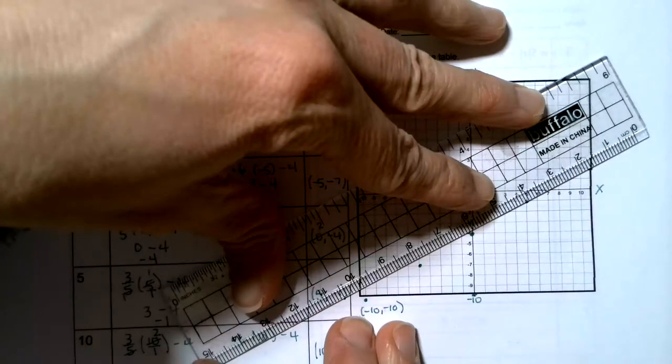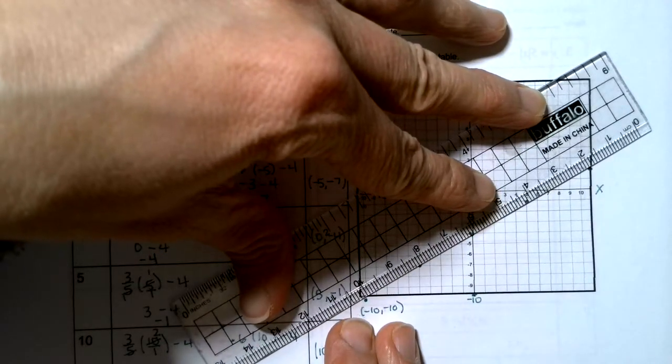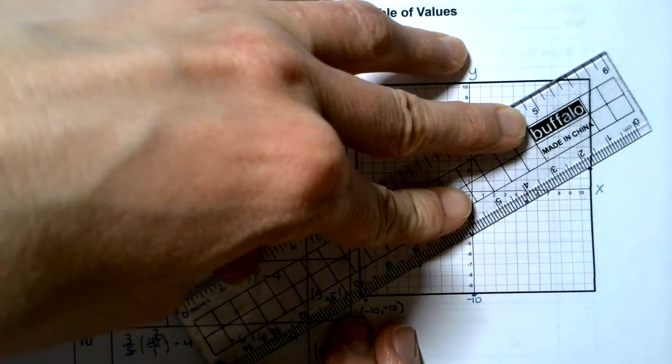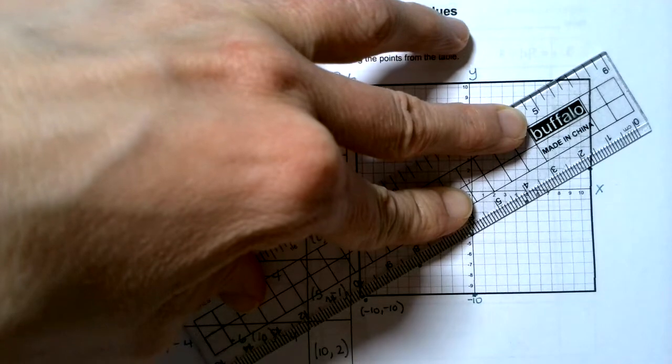Earlier today, I was doing some math in my car while I was waiting for my son, and I just folded a paper in half to get kind of a stronger edge to draw my line over.